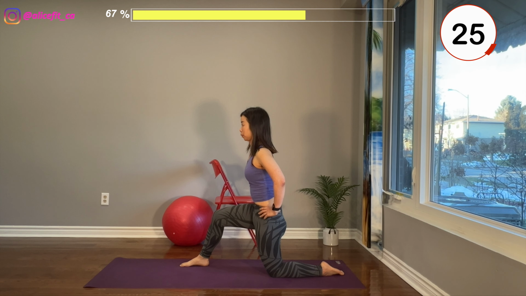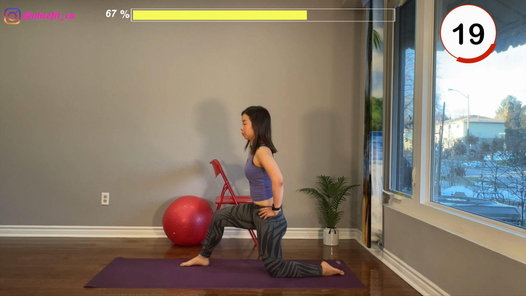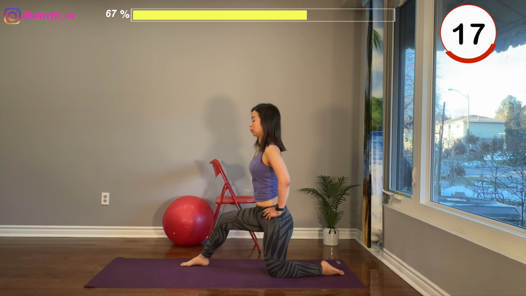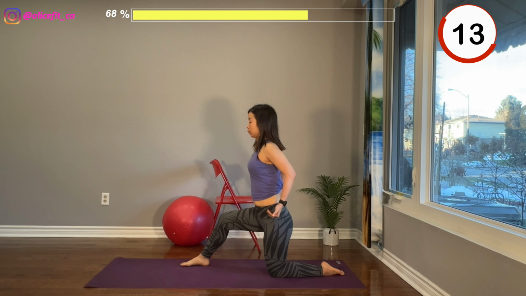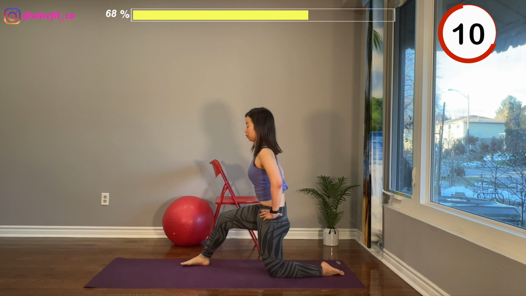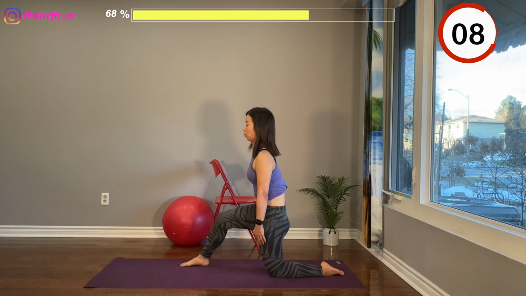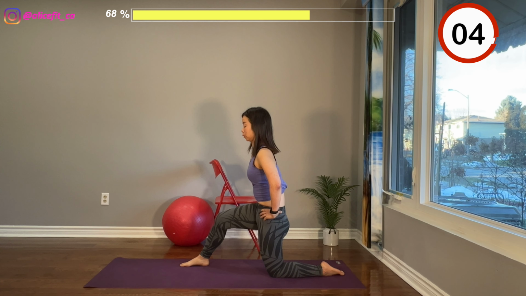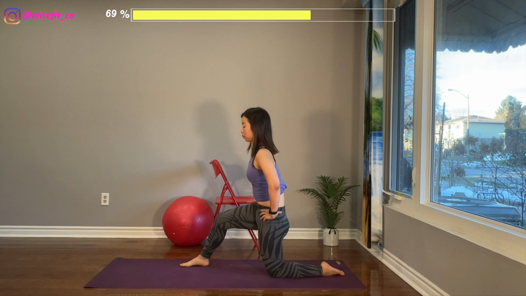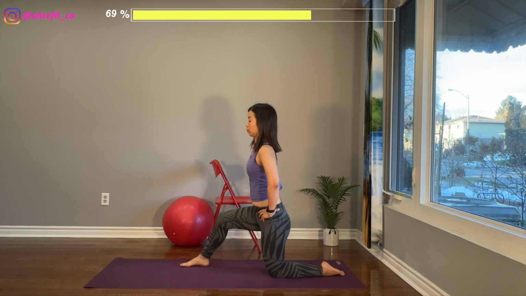All this stretching is very internal, so it's all controlled by your hip. So let's take this to the next level.